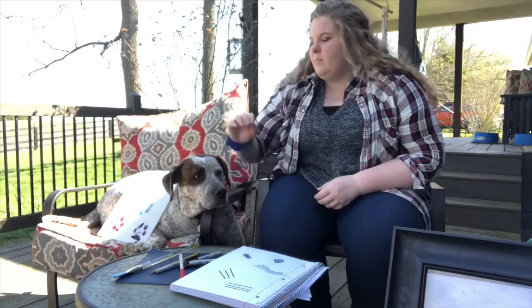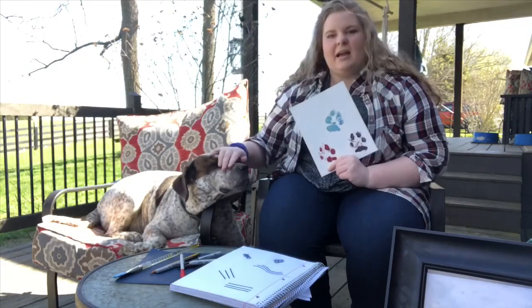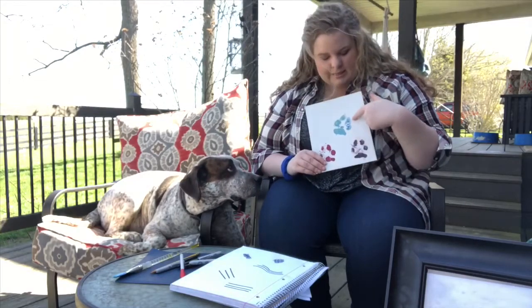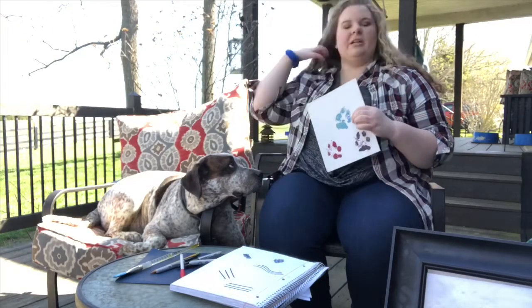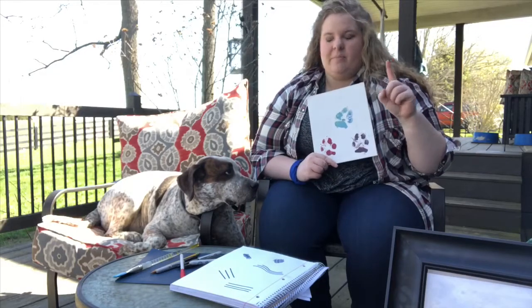So for example, Brody here has been painting all morning and he created 3 little paw print designs out of paint, and so he used just paint. So this is an example of an artwork that was created using just one medium.